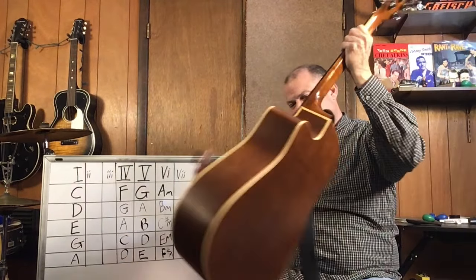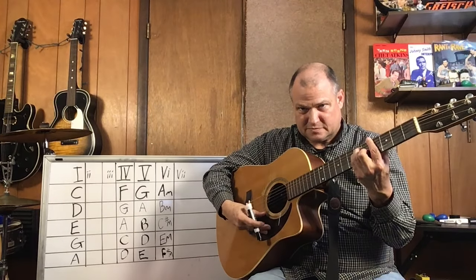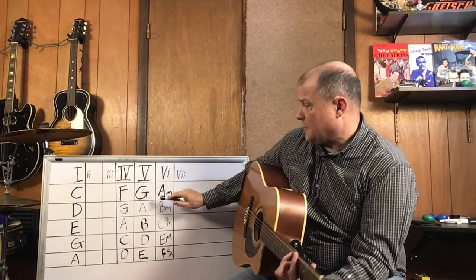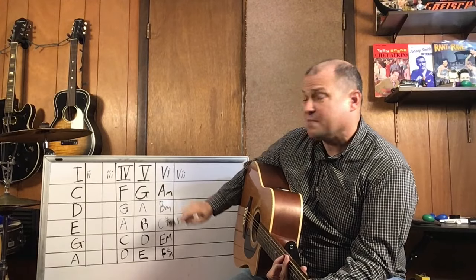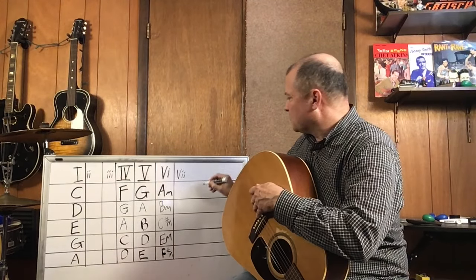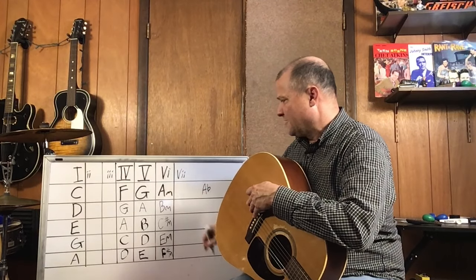For example, in the Patsy Cline song "Walkin' After Midnight," in the key of C, there's an A flat chord. A flat is not in the key of C. A flat goes between G and A minor. How am I going to figure out what this kooky A flat chord is? It goes right in there.